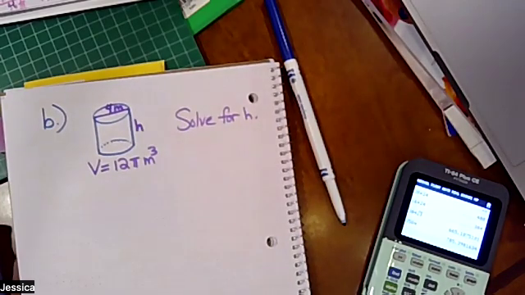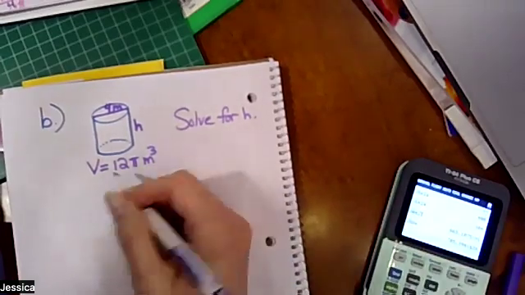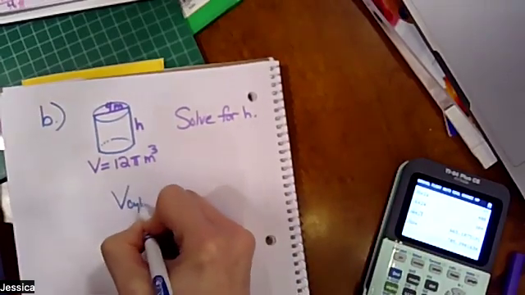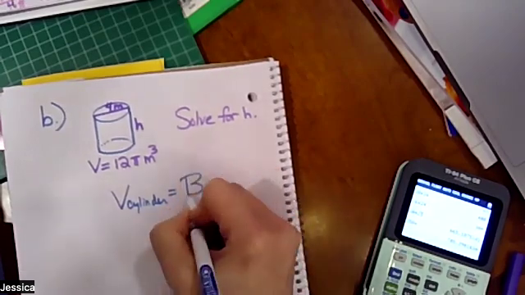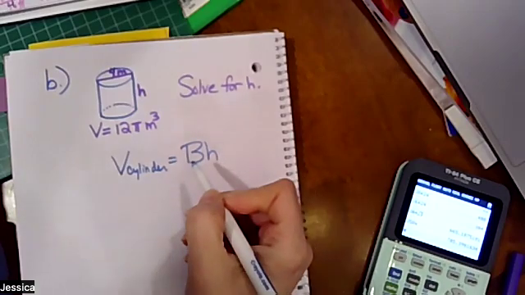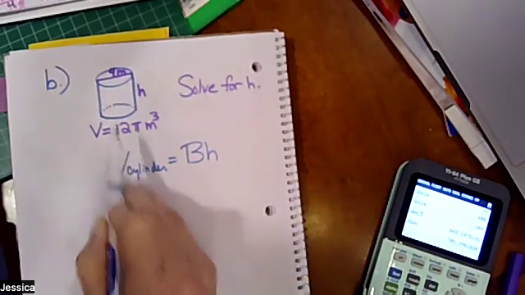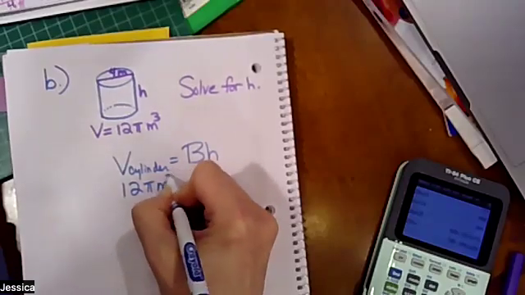Don't freak out. It's a little bit different than what you've been doing, but it's not a problem. You all know that the volume of a cylinder or a prism is area of the base times the height, okay? So we know the volume of this is 12 pi meters cubed.